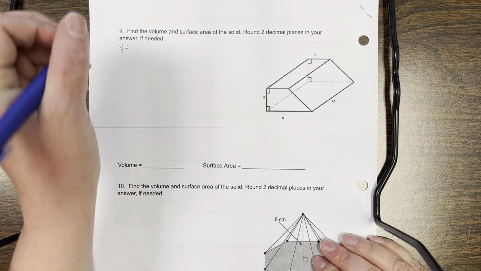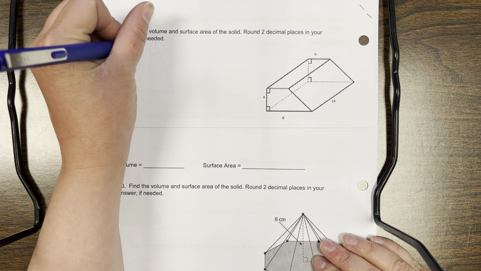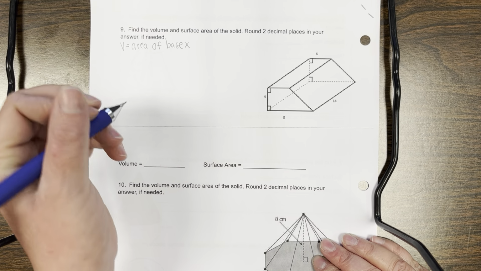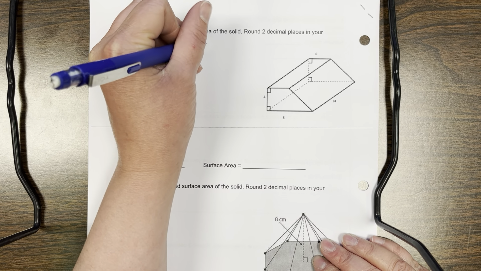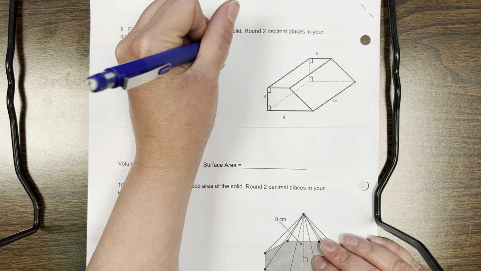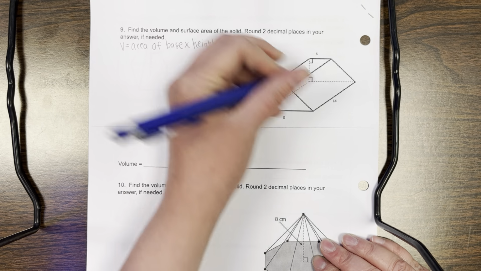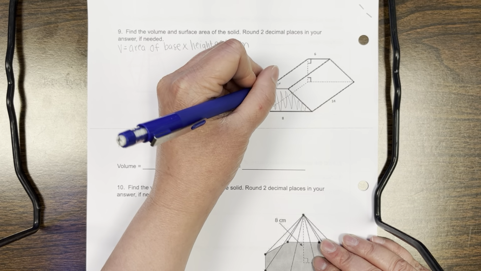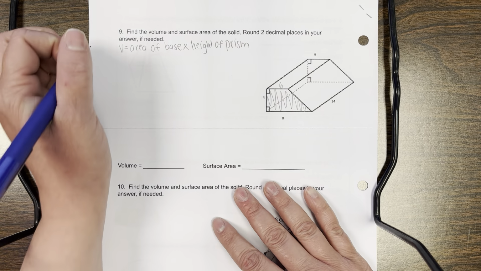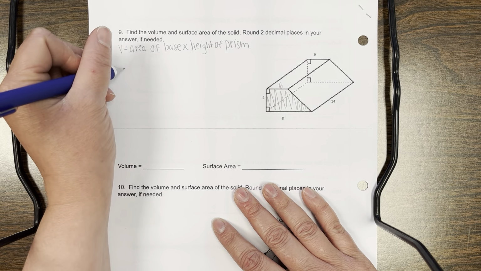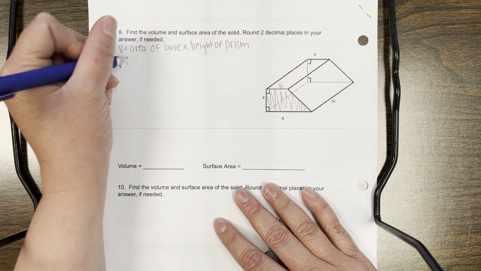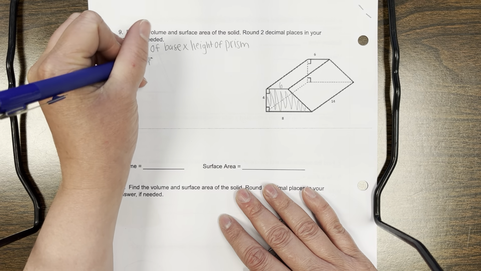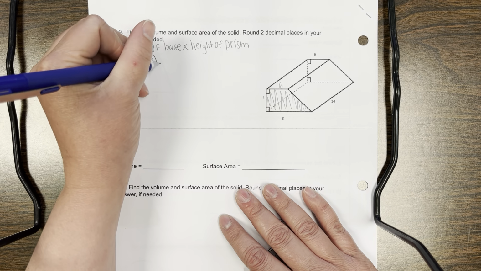Volume for a prism from the toolkit would be area of base times number of layers, or the height of the prism. It means the same thing. So the shape of the base again is a trapezoid, and this 6 can be transferred right here. So I'm going to say the area of the base would be area of the trapezoid, so that's 1/2 base 1 plus base 2, 6 plus 8, times the height of the trapezoid.